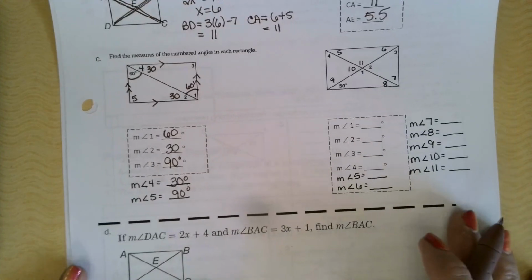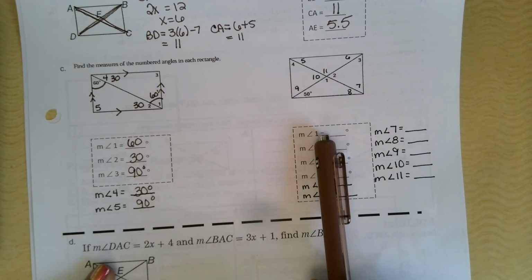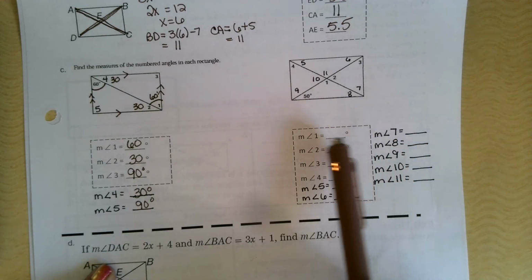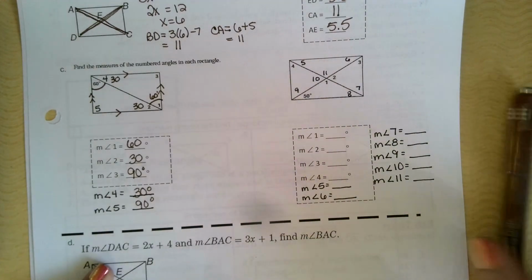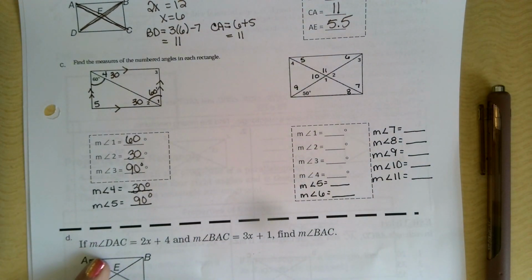Okay? All right, go ahead and work out this problem. We have to start with the 50. They gave us an easy number. I'm going to ask you one question about this problem. Go ahead and find all those answers.